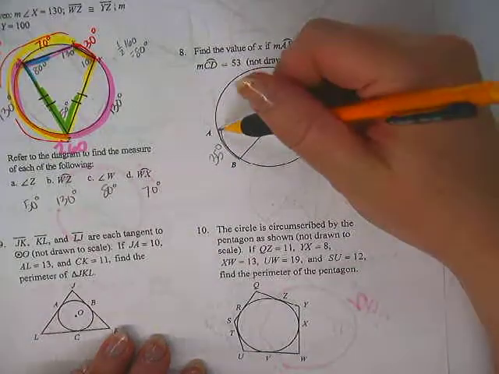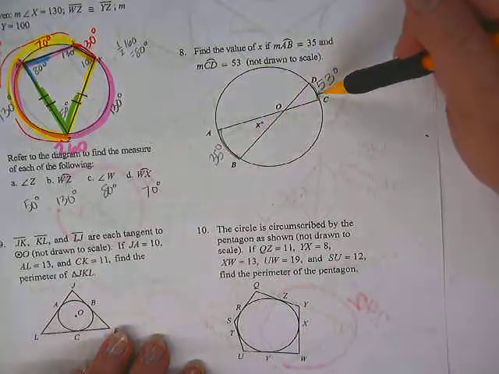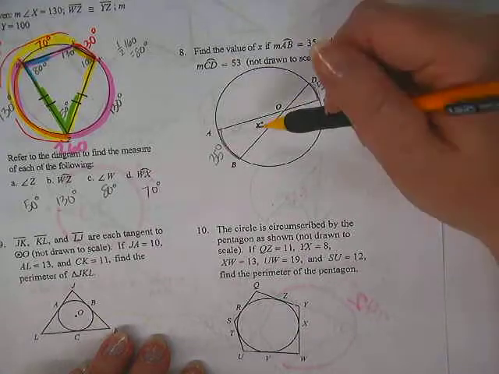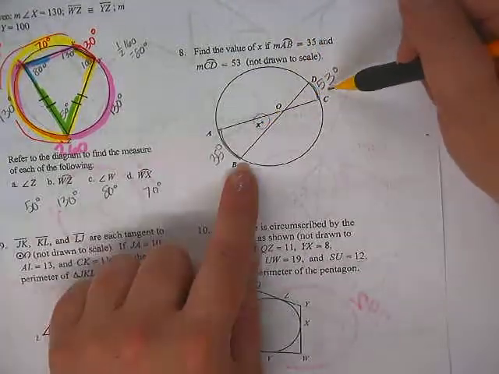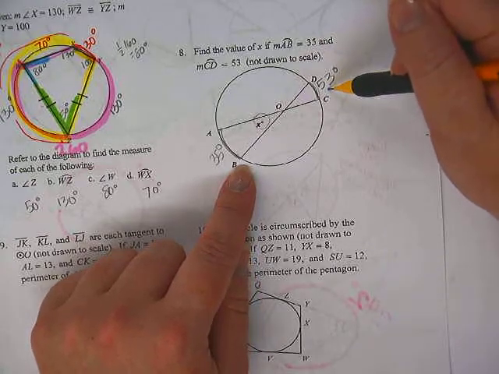AB is 35. CD is 53. Notice how this picture is not drawn to scale. So we just trust the numbers. Because if that's 35 and that's 53, that makes no sense because that one's bigger than this one. So don't trust the picture, just trust the numbers.